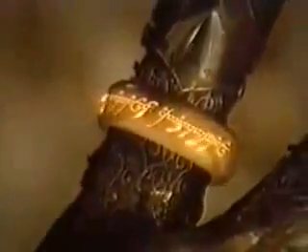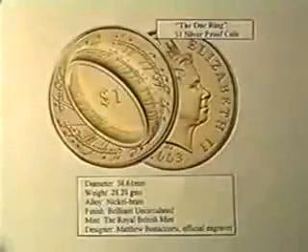One ring to rule them all. The inscription on the ring reads, "One ring to rule them all, one ring to find them, one ring to bring them all, and in the darkness of their ignorance, find them."